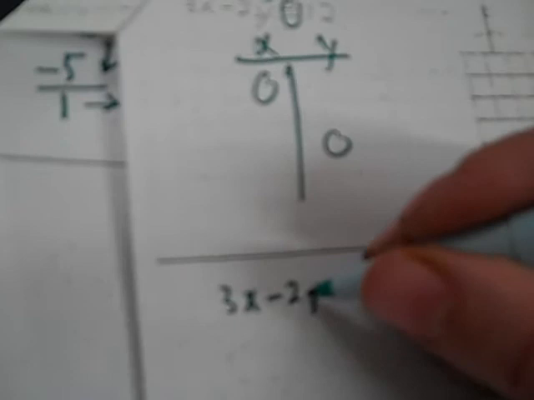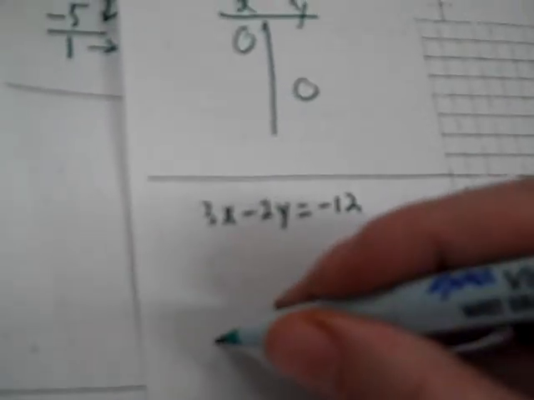Okay, next one. 3 times X minus 2 times Y equals -12. So here's the equals, and I've got the X and the Y. And it appears to me they're on the same side. So same side means I'm going to look here. So I need to use the table where I do the double zero for each letter. It's not really a double zero, it's just what I call it. Now we're going to need to write that out twice. So 3 times X minus 2 times Y equals -12, and then write it out again.